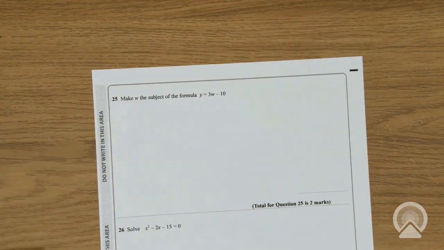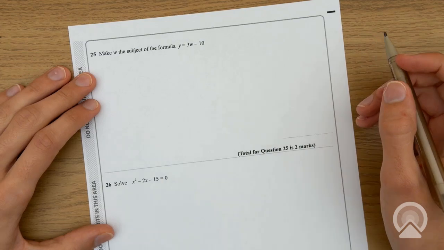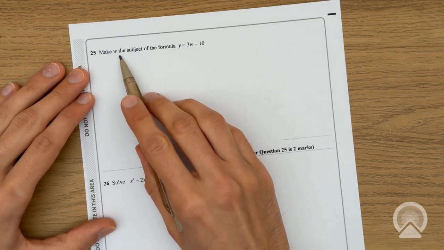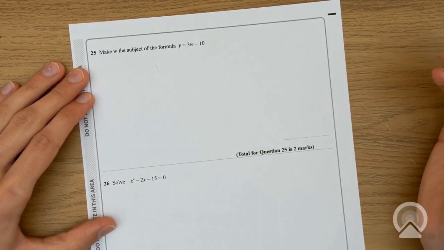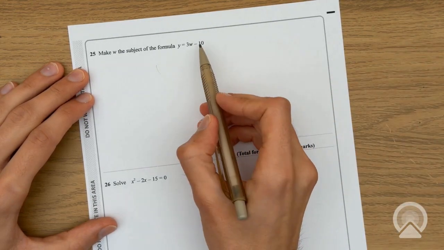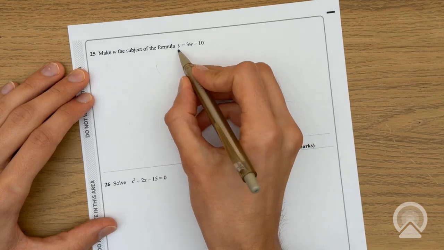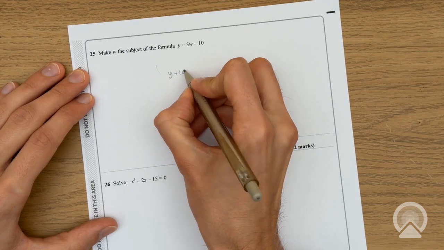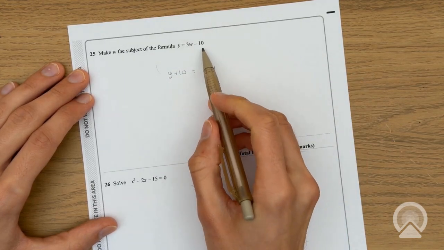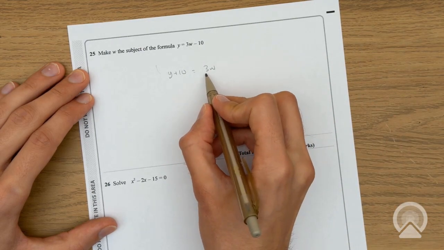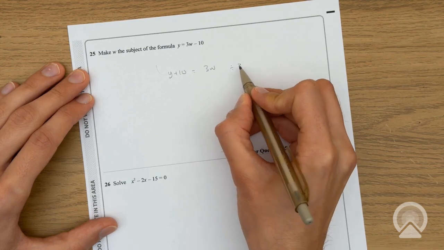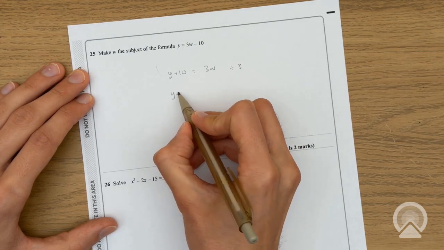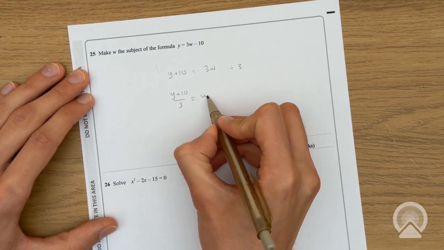Okay, question 25. I like these questions because there's just one answer, there's no descriptions, so let's go for it. So make W the subject of the formula. So this is an algebra question, as we can see. And all we've got to do is do the same thing to each side of the equals. So y equals 3w minus 10. So if we add 10 to each side, we get y plus 10 equals 3w, because we've added 10 to minus 10 to make 0. And then we just divide each side by 3, because we've got 3w. If we divide 3 by 3, we get 1. So we do y plus 10 over 3 equals w.